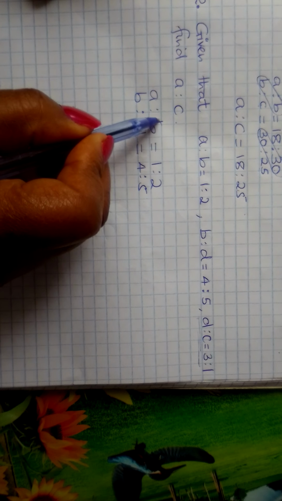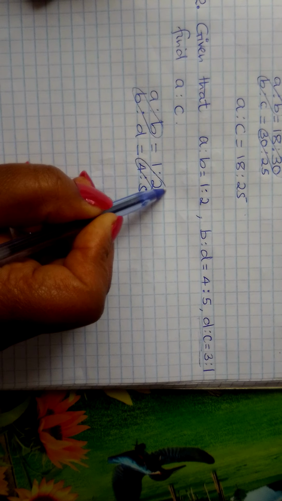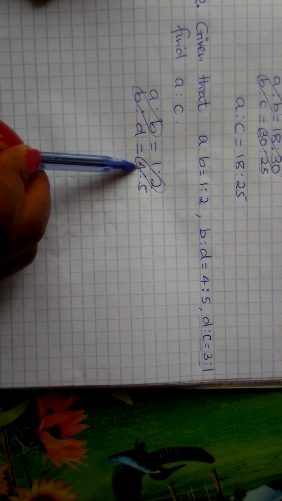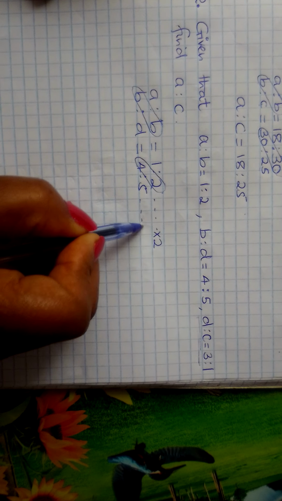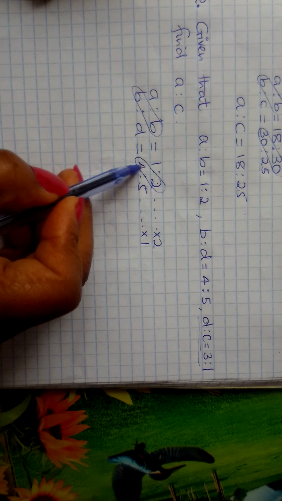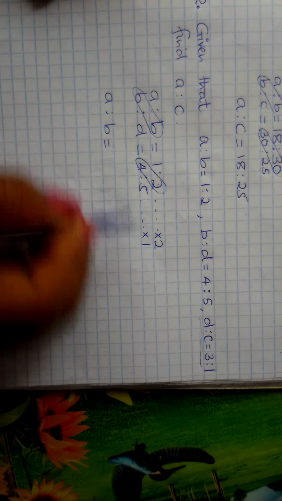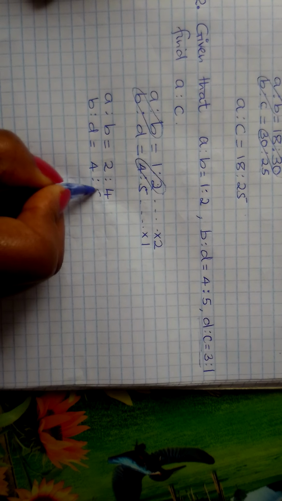So look at your B's, learner. Look at your B's on this side and on this other side. Your B here is 2 and your B is 4. Make B to have a common value. And therefore we do this by multiplying this one by 2 and by multiplying this one by 1 so that we get the LCM as 4. And so you come and say A is to B therefore is equals to what? Take 2, multiply the 2 figures with the 2. So you get 2 is to 4. Then B is to D will be equal to, we were multiplying by 1 here. So you get 4 is to 5.